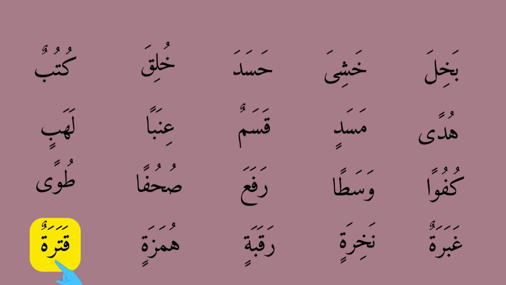Now combine all the sounds and say it continuously. Qataratun. Right? Don't say it the wrong way. Qataratun. Alhamdulillah. Very nice. So you have to practice all these letters multiple times so that you will get familiarized with all these letters. So now one more time.